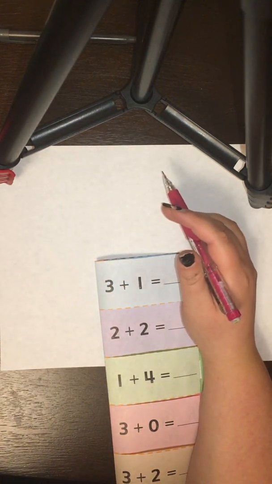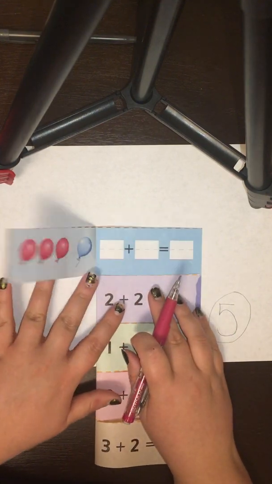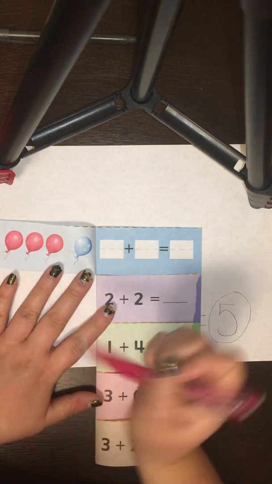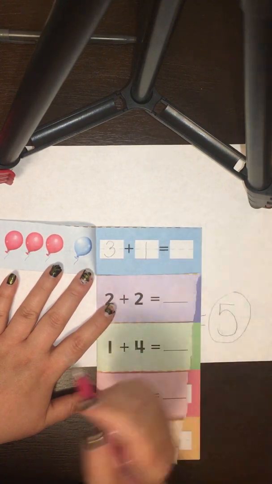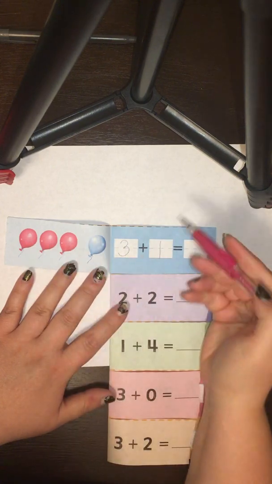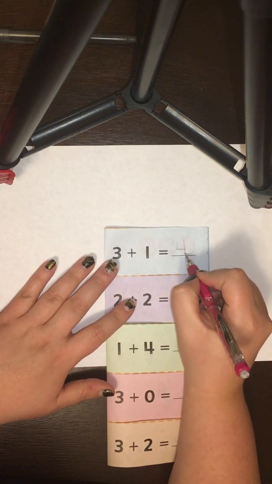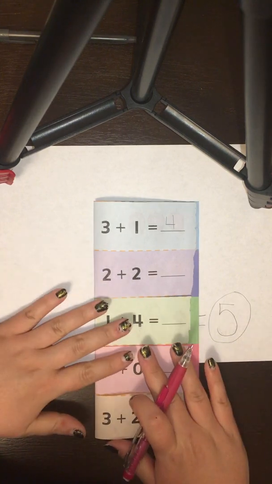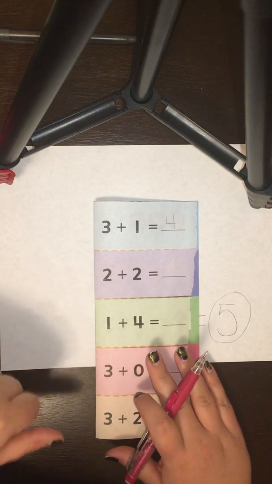But this foldable is really cool because I cut it out and I folded it, and then I cut these little strips and they open like a book. And so I can see 1, 2, 3 balloons plus 1 balloon. How many balloons do I have in all? 1, 2, 3, 4. So 3 plus 1 equals 4. We'll do one more together, and if you want to practice this on your own, this would be a good tool for you to use to practice writing number sentences.